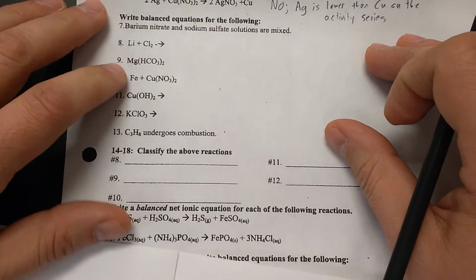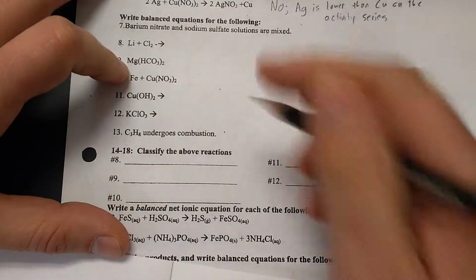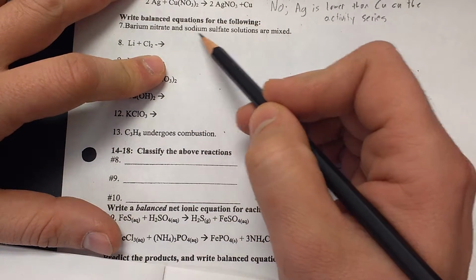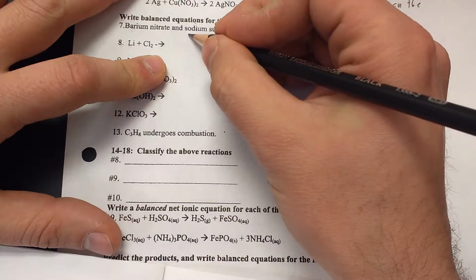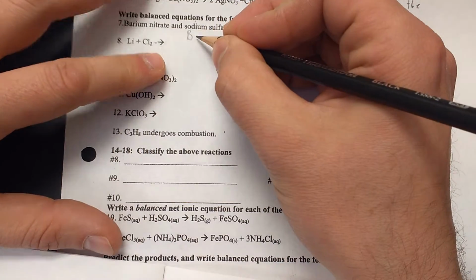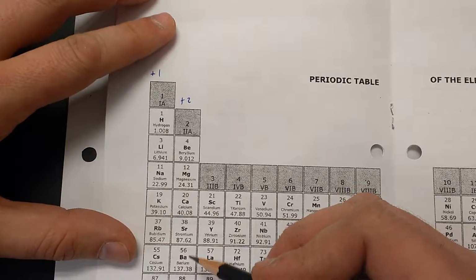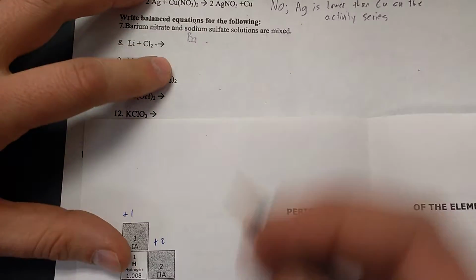So now we're going to move on and tackle some more problems. This one says, write balanced equations for the following. Barium nitrate and sodium sulfate solutions are mixed. So first we need to correctly write some chemical formulas. Barium is Ba. Barium has a +2 charge.